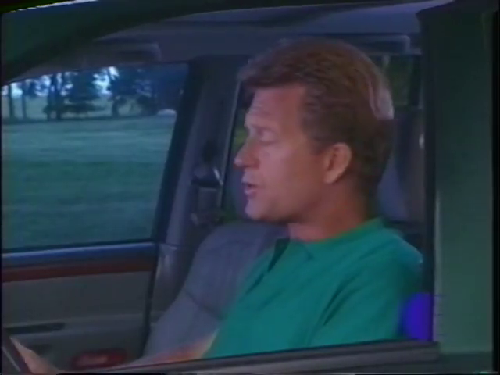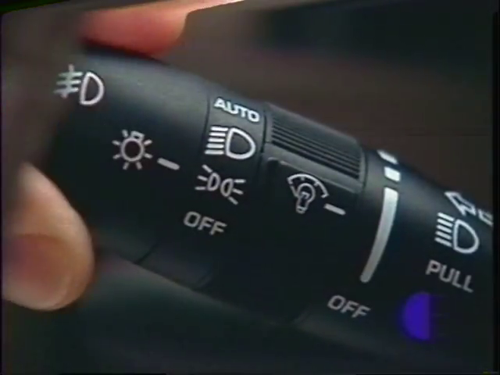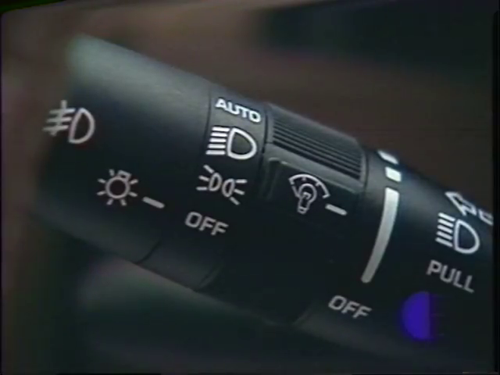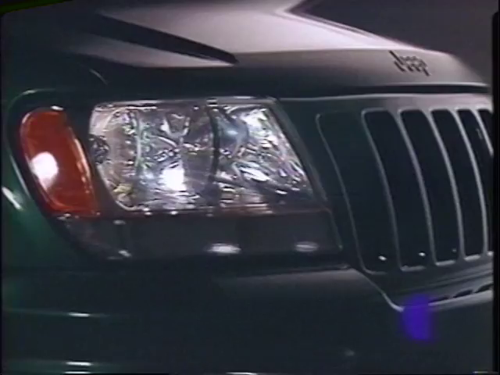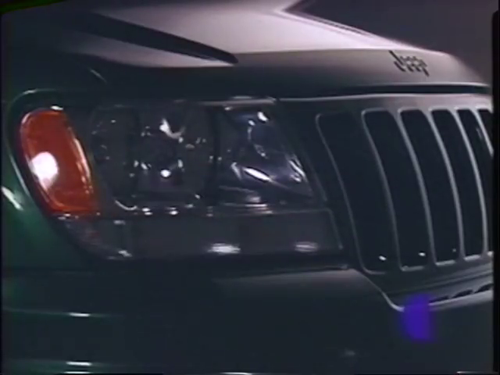To use it, turn the ignition off first, and then switch the headlamps off or leave them in the automatic setting. The headlamps will remain lit for up to 30, 60, or 90 seconds at your specification. For added visibility, you can also program the headlamps to automatically switch on whenever the windshield wipers operate. We'll show you how later in this presentation.